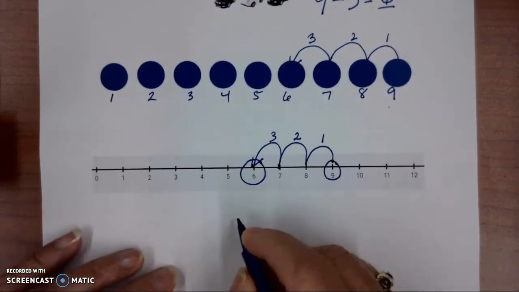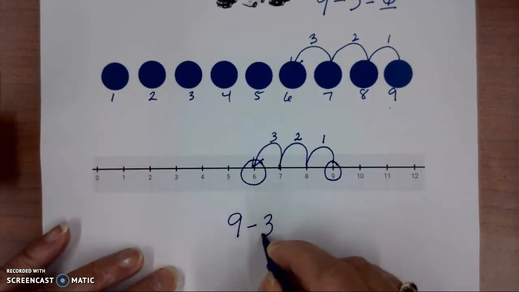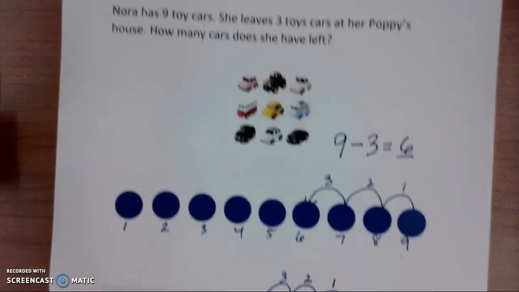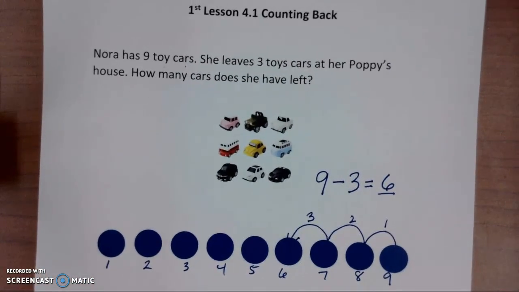Once again, our subtraction sentence is 9 subtract 3 equals 6. This is an example of using the counting back strategy.